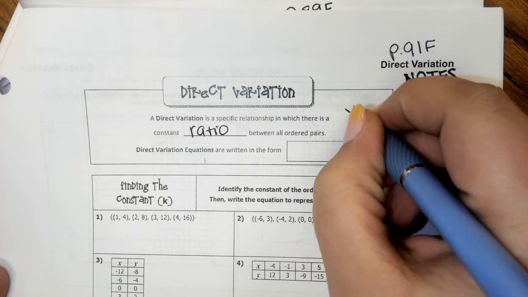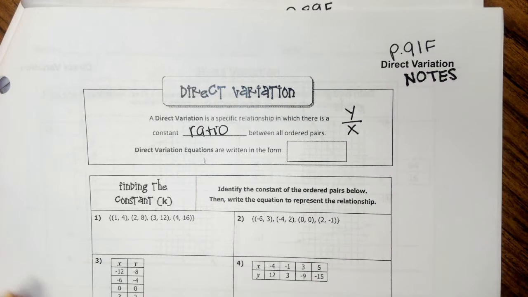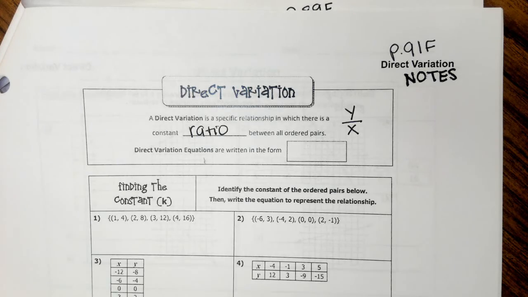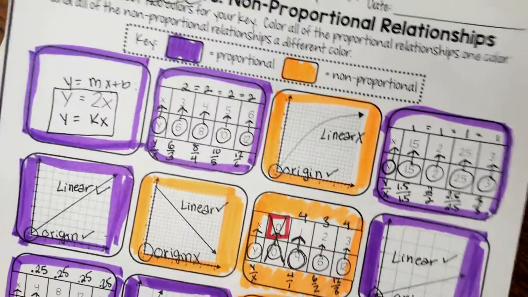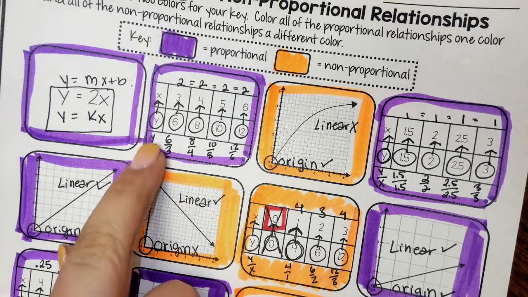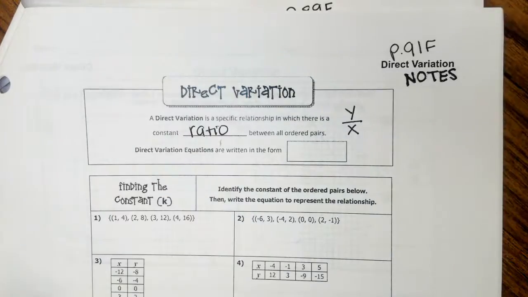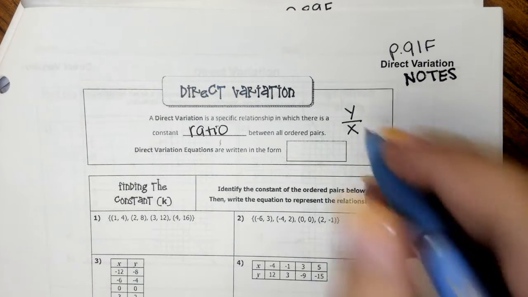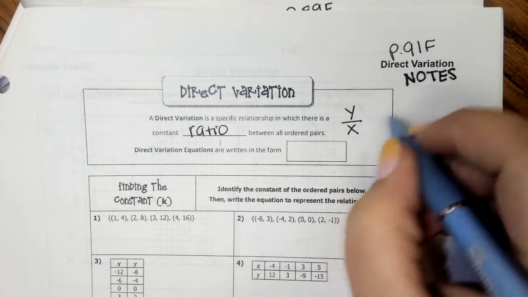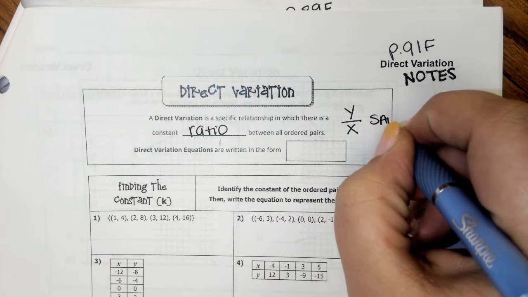The fraction that they're going to use is y over x, which, if you'll remember, in our proportional, non-proportional coloring, we looked at the ratio y over x to decide if a table was proportional or not. We wanted y over x to be the same, that's what it means by constant, between all of the ordered pairs. So y over x is the same.